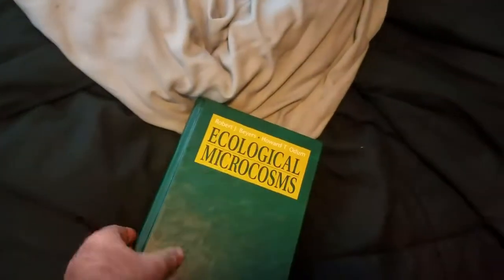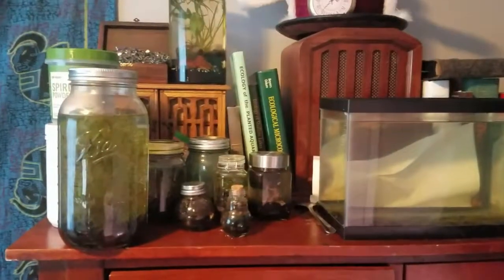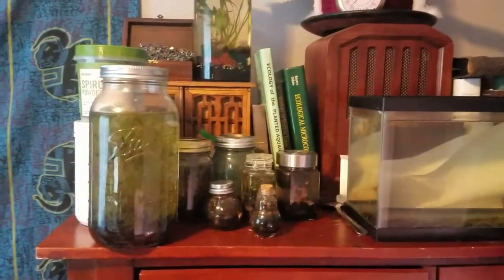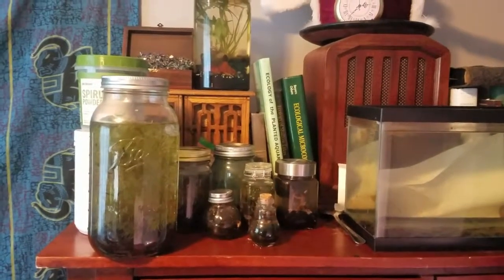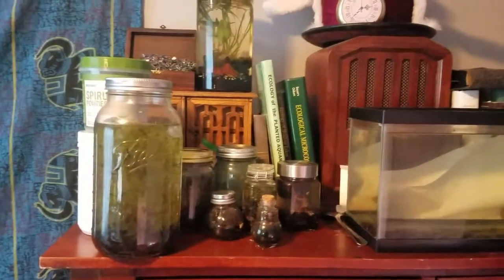So that is what a microcosm is. It's a general term, and you can get more specific with it. If you're not a scientist, I've heard they use different words for this. They use ecosphere, which is kind of a brand name.